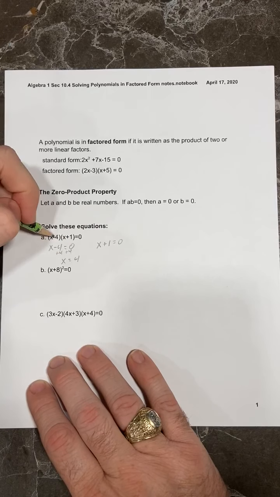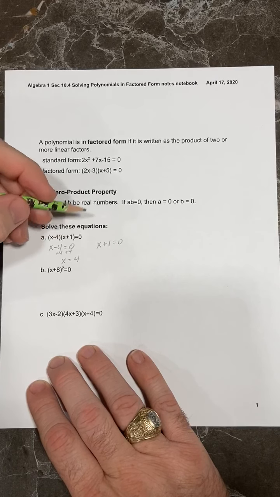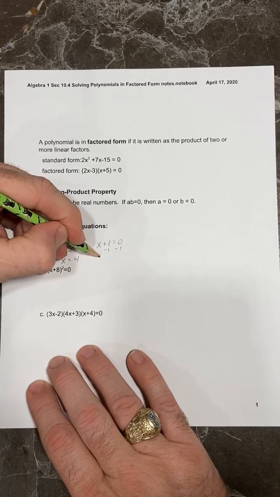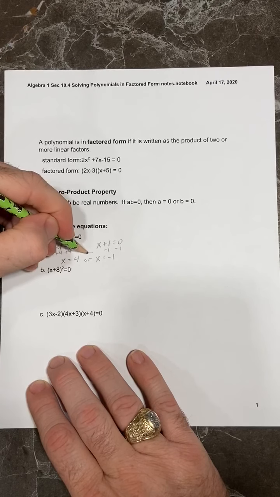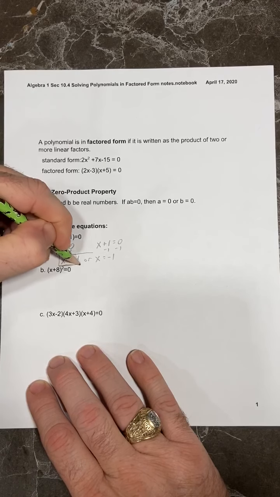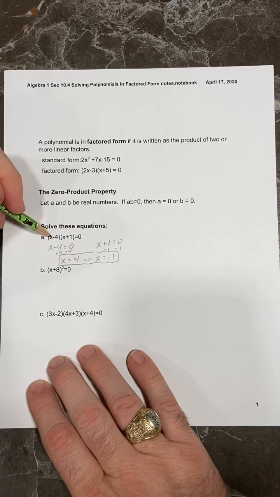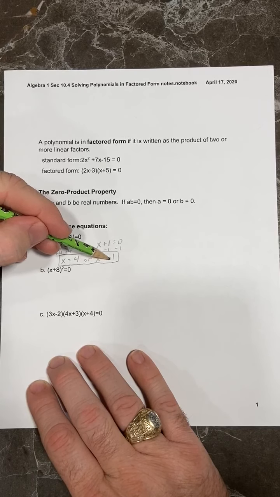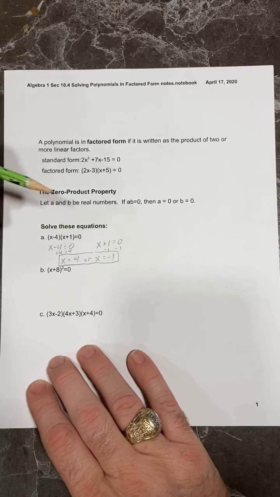So if x is 4, this term equals 0, which is going to make the whole thing equal 0 when we multiply it. Or if I subtract 1 from both sides on that one, that's going to give me x equals negative 1. So that gives me two possibilities for x. If it's positive 4, x minus 4, or 4 minus 4 becomes 0. So the whole thing becomes 0. Or if it's negative 1, we have negative 1 plus 1, which is 0. So we'd have this times 0, which would equal 0.